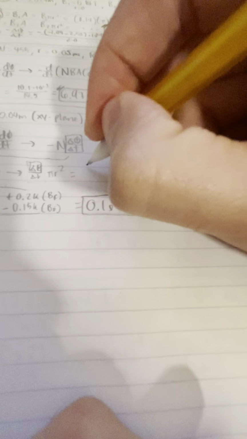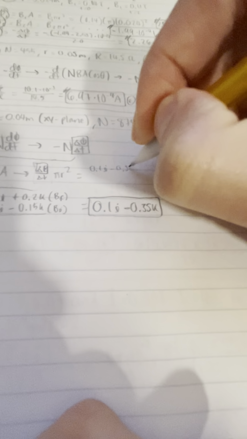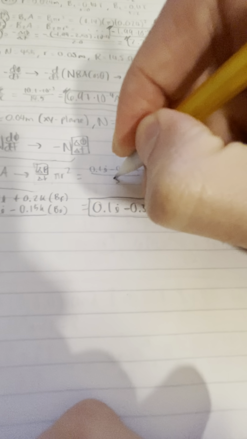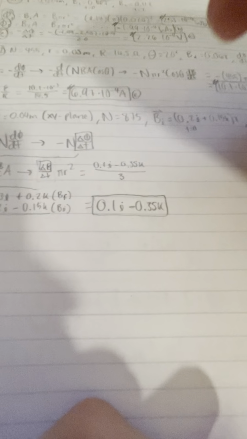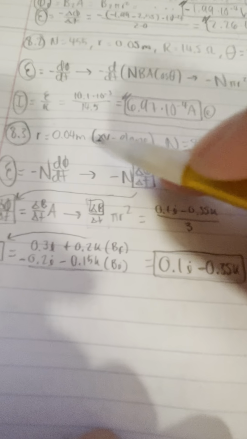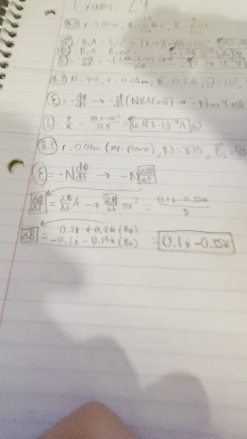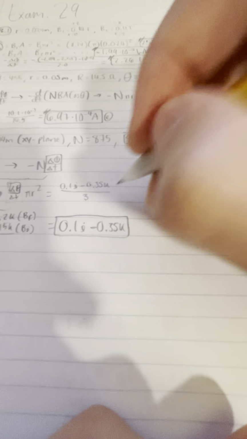Make sure I wrap that. Yep. Okay, so that is this guy, and so now we can start working our way back up. Now that we have delta B, we can plug this in. So we have 0.1I minus 0.35k all over 3, and that is multiplied by, and again this is important why we noted which plane the radius was on, the radius of the wire.